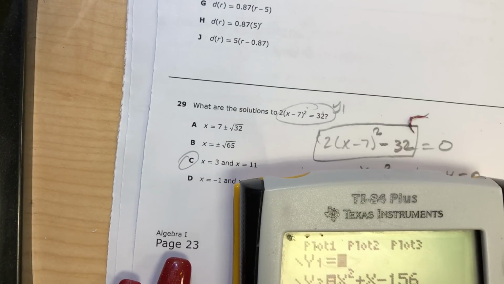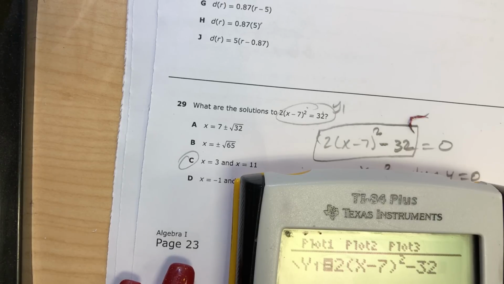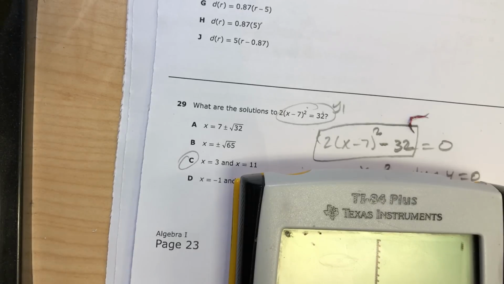Try to sketch it real quick because the bell's about to ring. I didn't want the bell to be in the video, but you can't rush math. So x minus 7, then square it, minus 32, and then we graph.